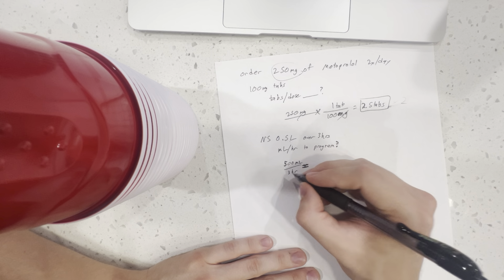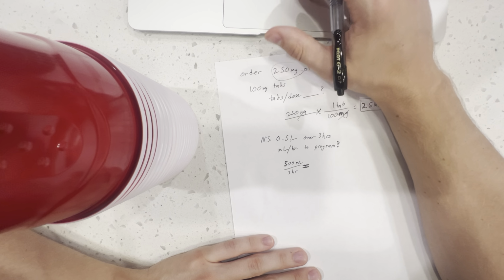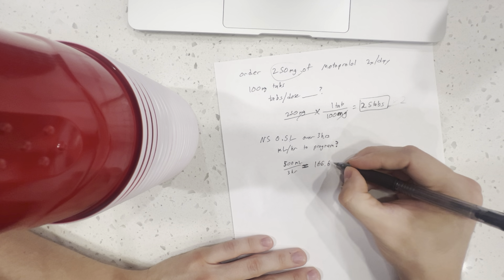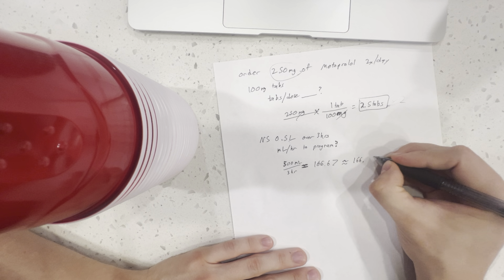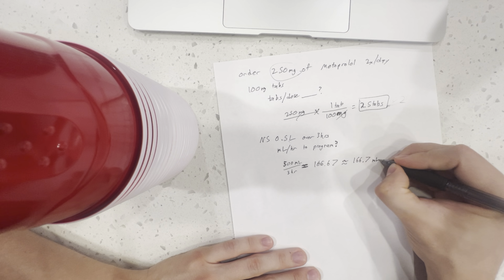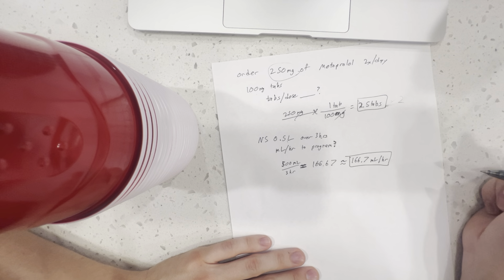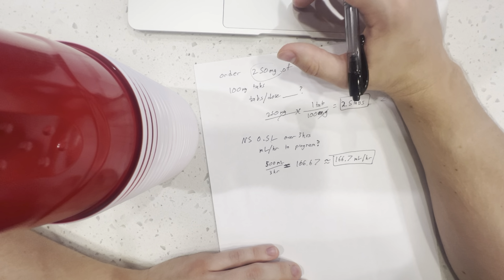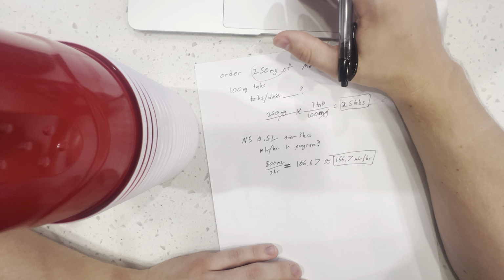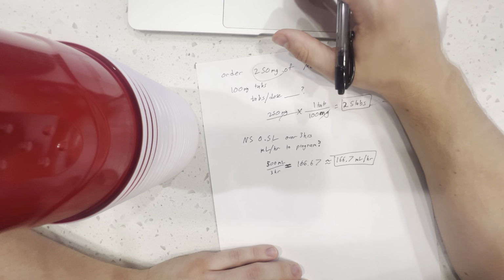So in that case, I just divide 500 divided by 3. 500 divided by 3 equals 166.67, but then we get around to the tenths, so that is 166.7 milliliters per hour. And so this is the rate that we would type into the pump before getting the infusion going. Verifying that is correct. And that is correct. So we're good. That one was pretty simple. Let me do another one.